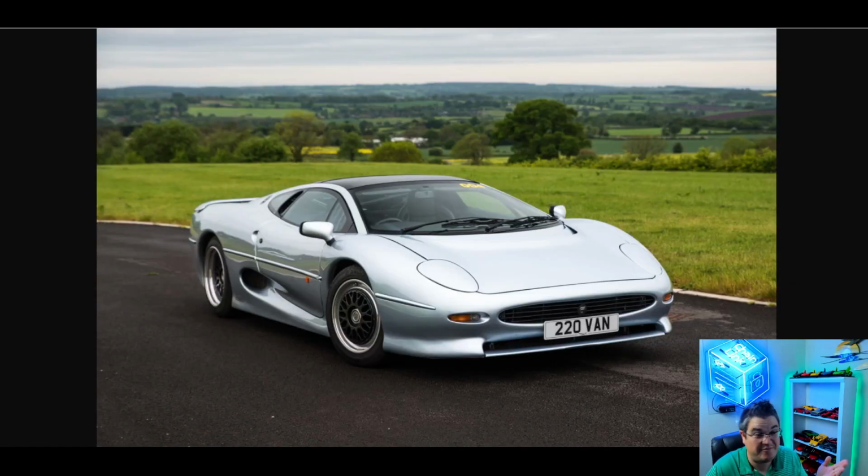Car of the day, maybe car of the 90s. I would say second place for the 90s. The Jaguar XJ220, hence the license plate. Probably one of my favorite supercars of the 90s. There's only one that comes to mind that would supersede this. Any guesses out there before I show a sneak peek of it?